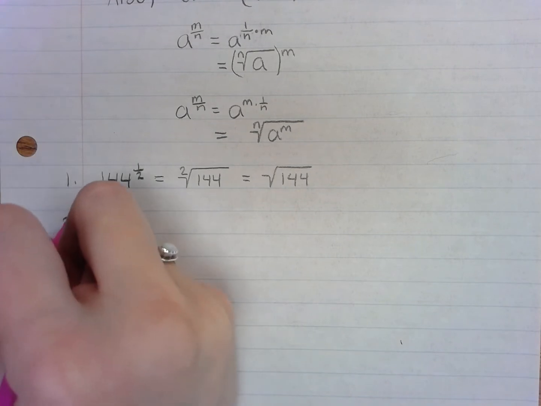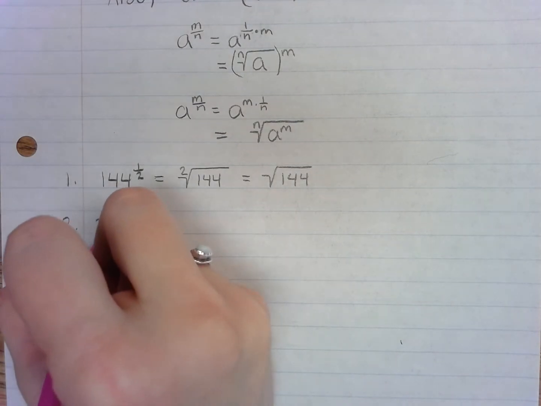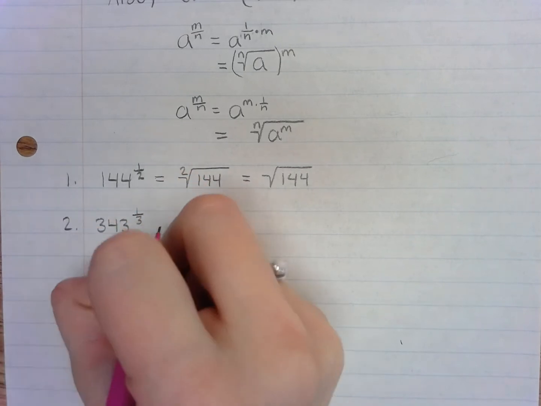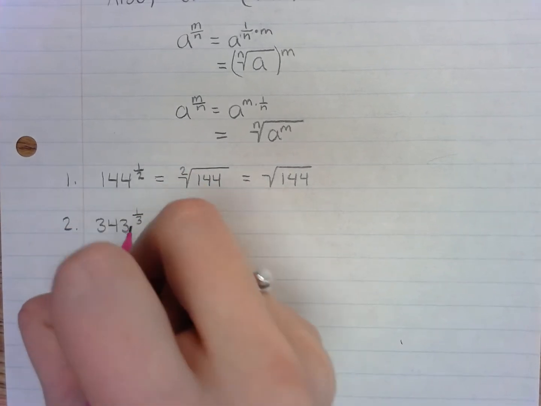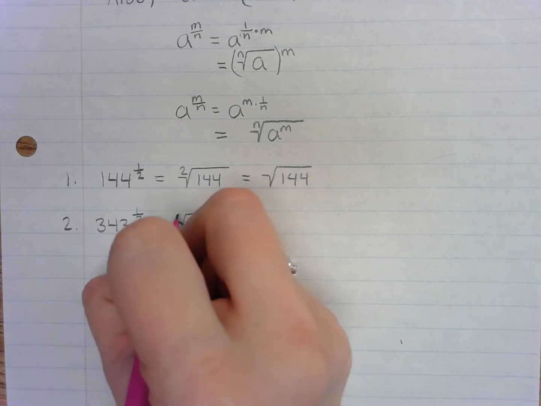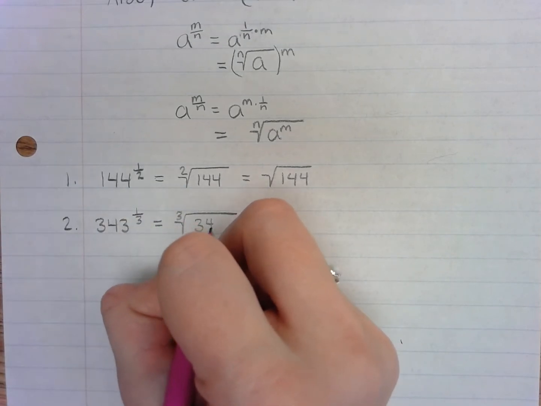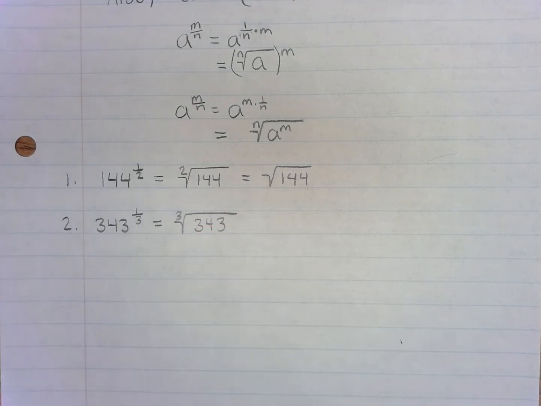Let's look at example 2. Here we have 343 raised to the 1/3 power. So again, the denominator of that fraction becomes our index number, and 343 becomes our radicand. That's as simple as it is.